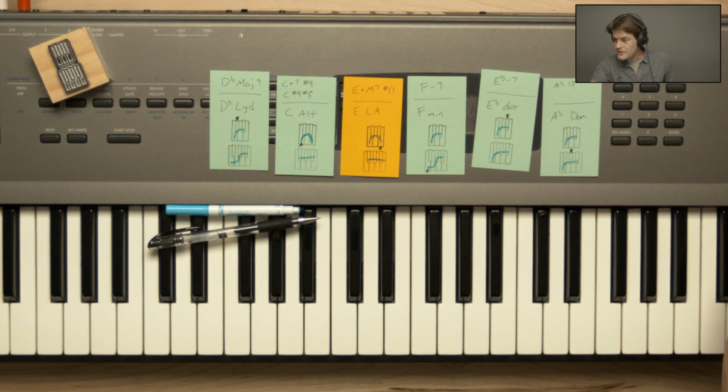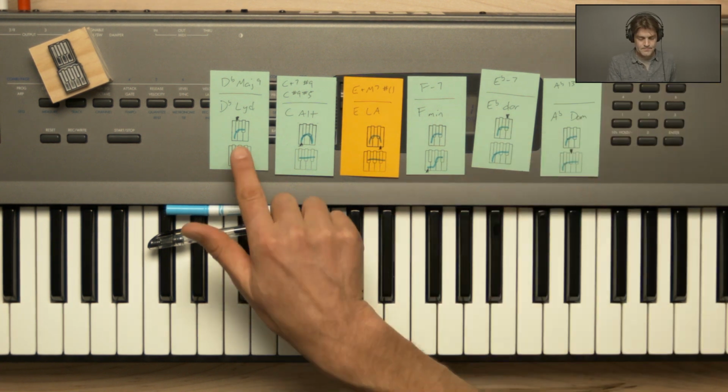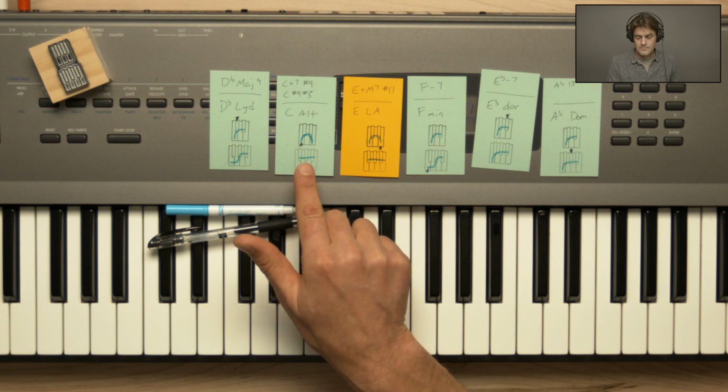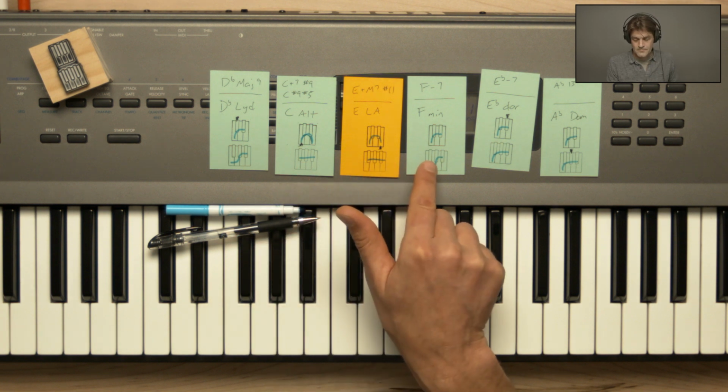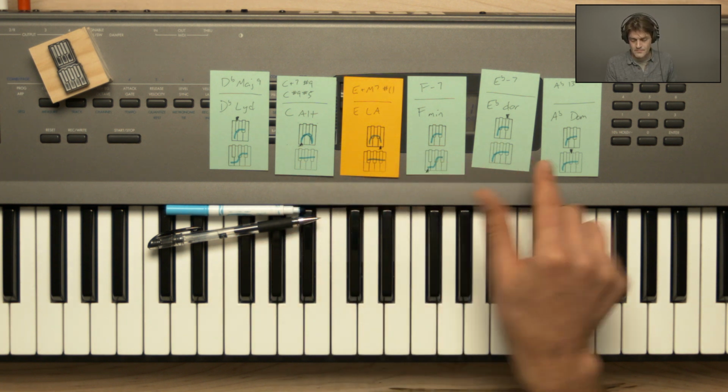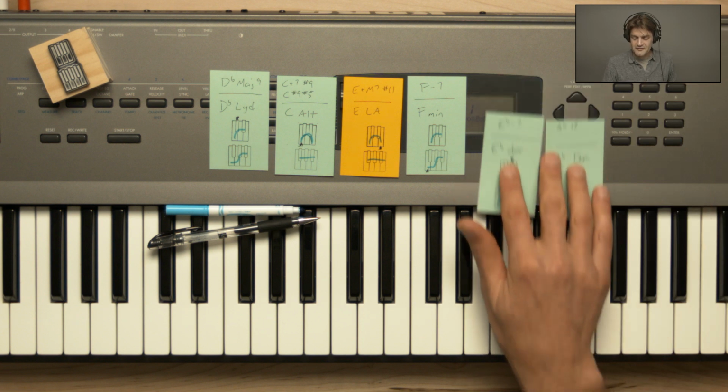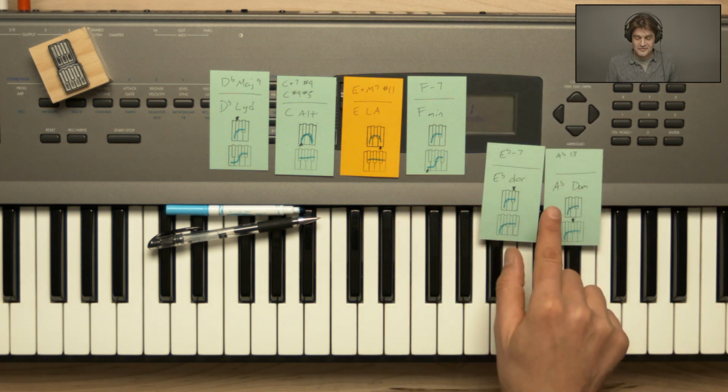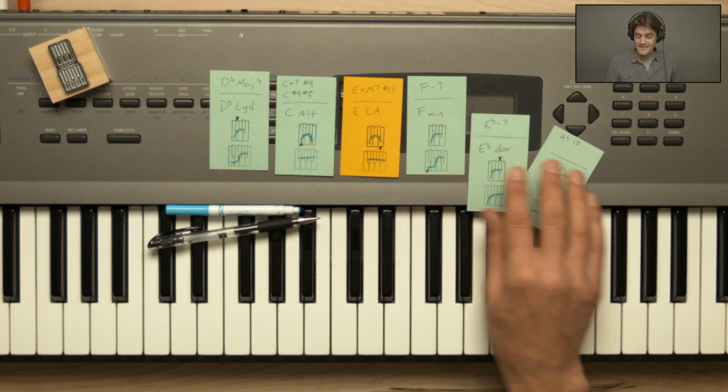Second half of the pre-chorus, what happens? It just skips through the turnaround. So that's our pre-chorus.